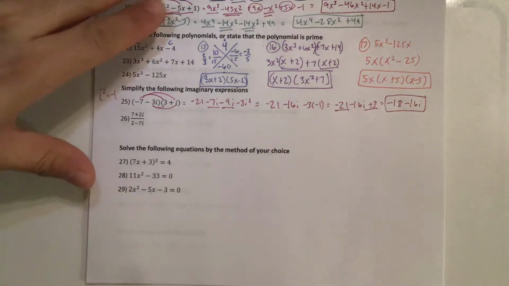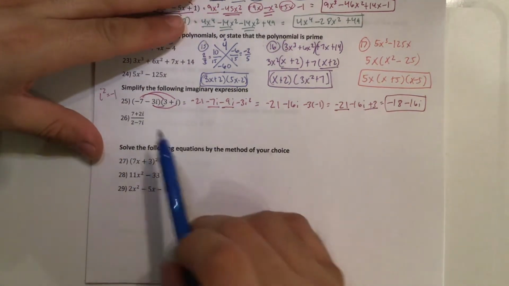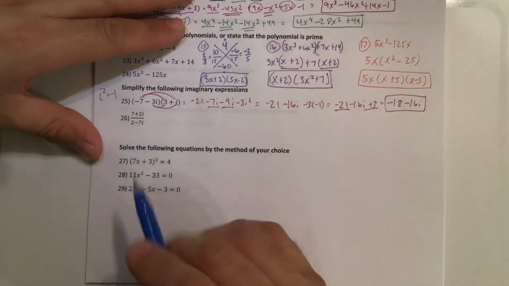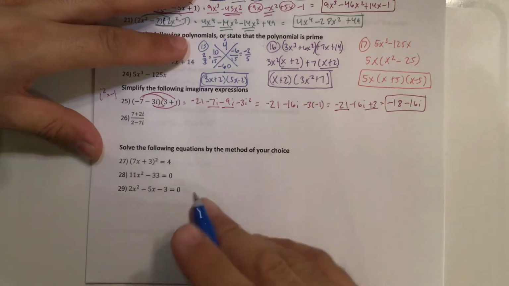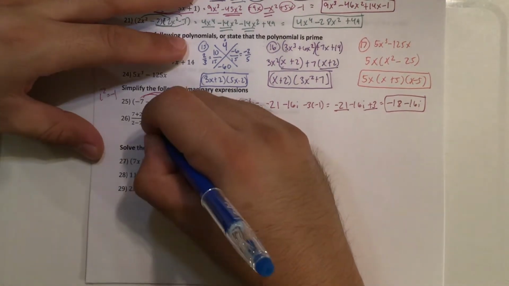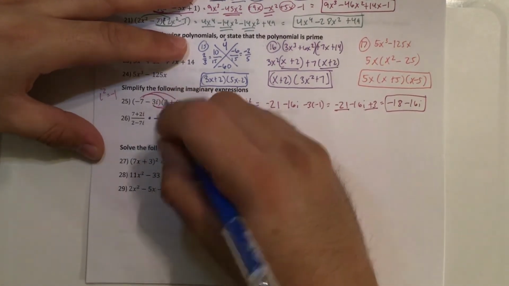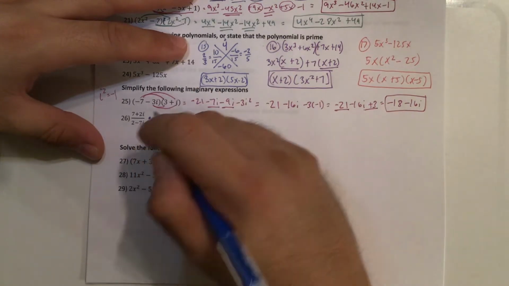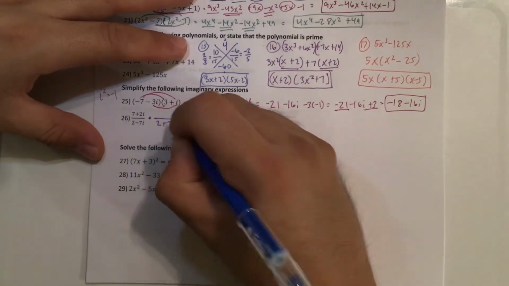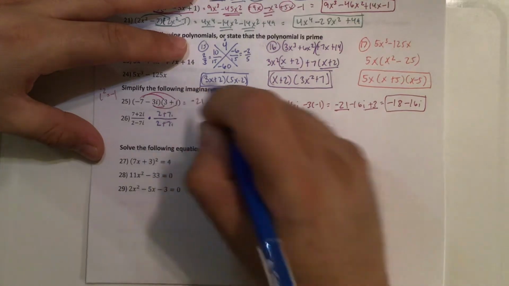All right, for the next one, we're dividing, but we have (7 + 2i) over (7 - 2i). So we have to multiply by the complex conjugate. The complex conjugate, all you have to do is flip the sign. So instead of 2 - 7i, it becomes 2 + 7i. And we're going to multiply that to the top and the bottom.